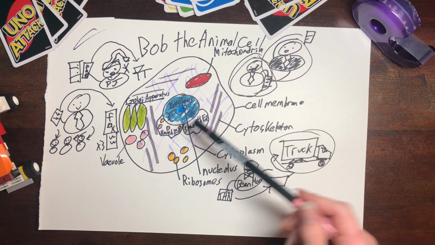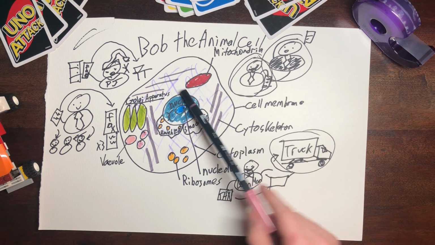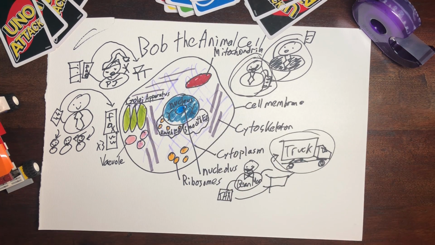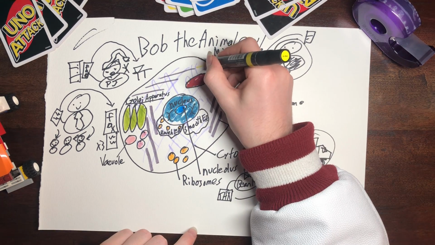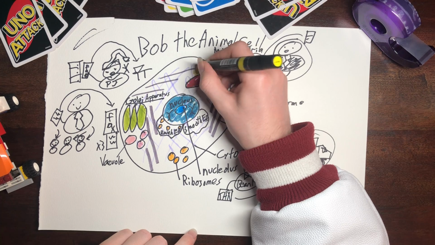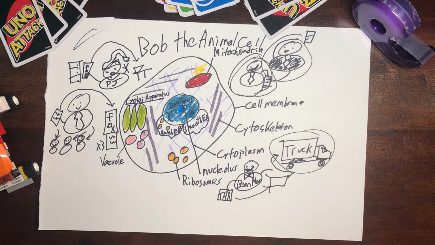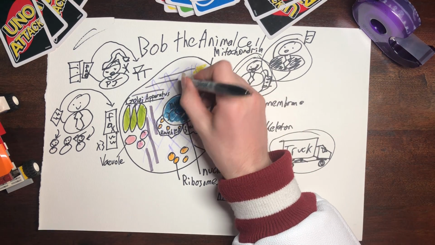Now let's say Mr. Mitochondria was making his energy, right? Mr. Powerhouse 9000, let's draw this lightning bolt here, okay? And he was making lots of energy. But in the side process, maybe he made some waste material, right? And we have these waste nuggets.